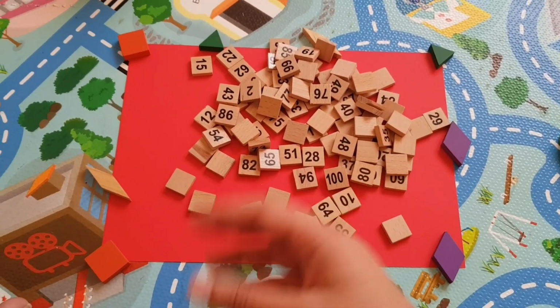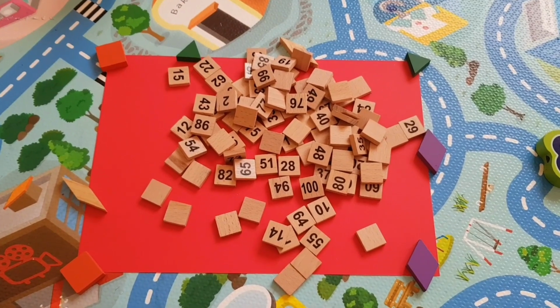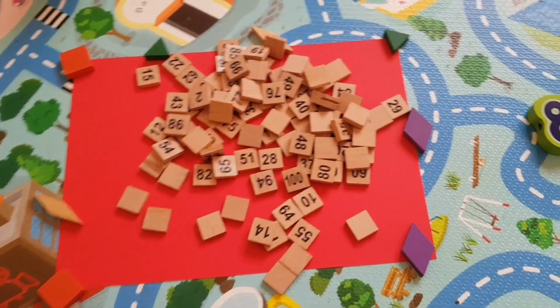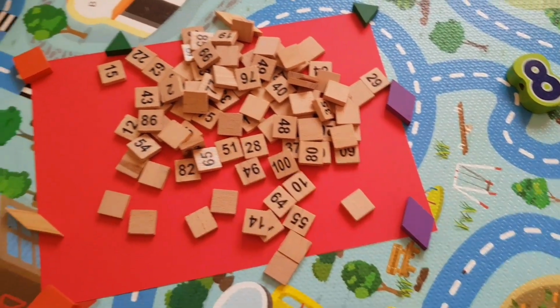So these are just, I feel kids just get confused with this, and you can just use this simple technique to teach them odd and even.